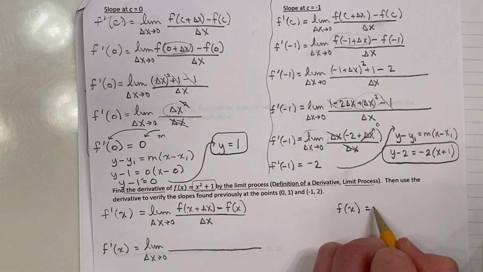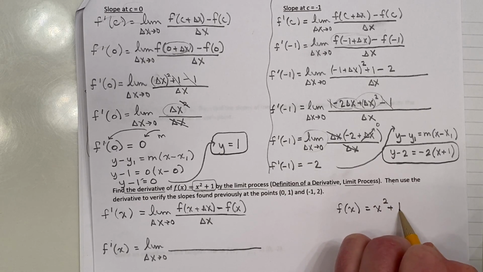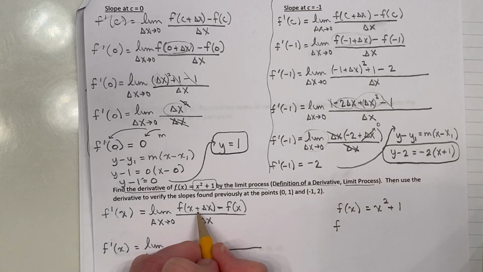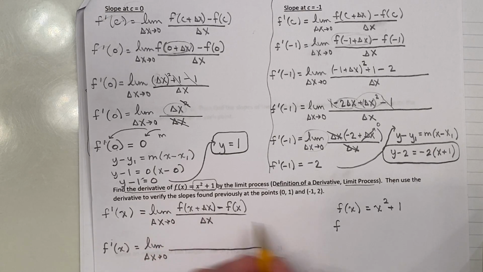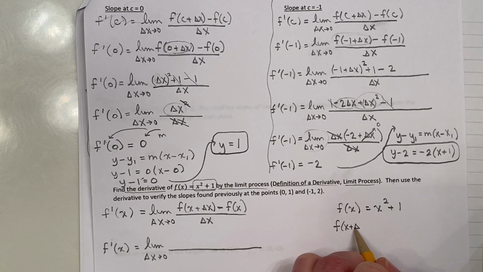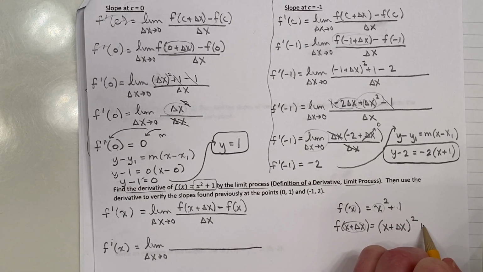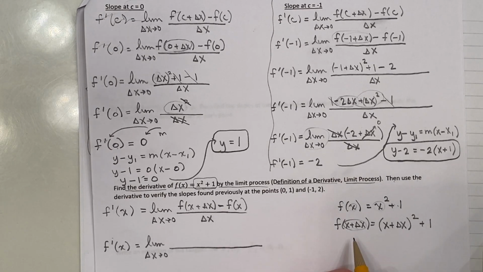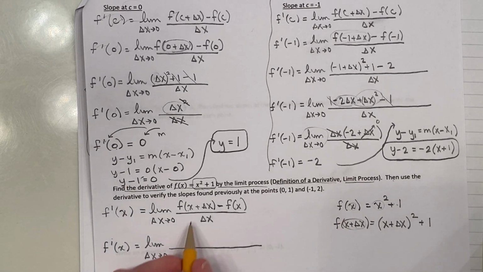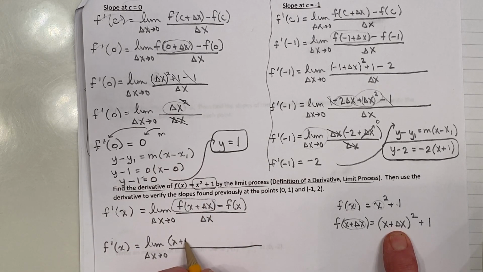So here's the function that we want to find the derivative of, and we need to figure out what expression represents the function evaluated at x plus delta x. So that's my input, that's my x value. It's going to go in this spot. So we'll want to square x plus delta x, and then we don't want to forget the plus 1. Okay, so now coming back over here, I'm going to insert quantity x plus delta x squared plus 1.